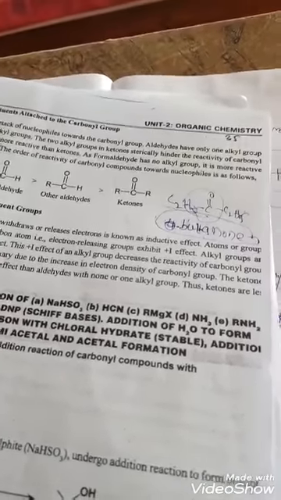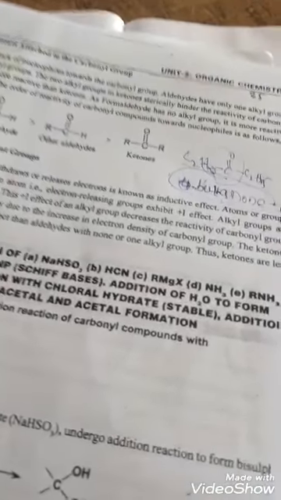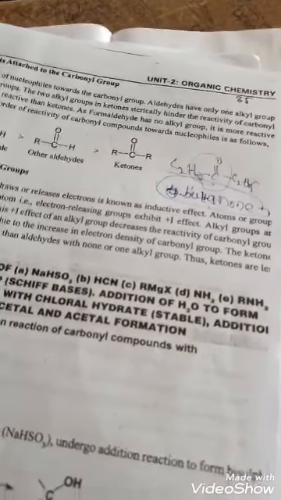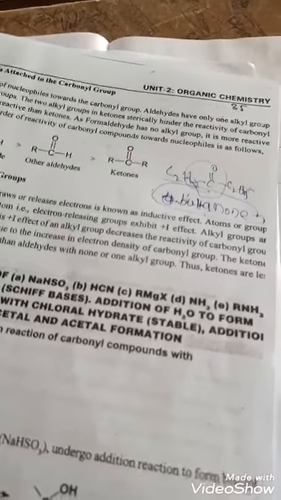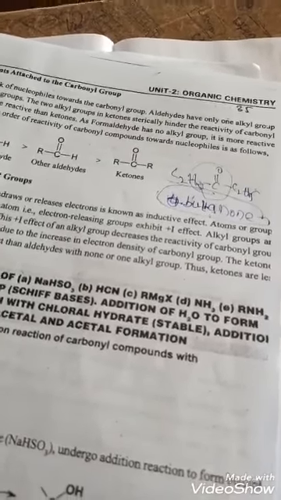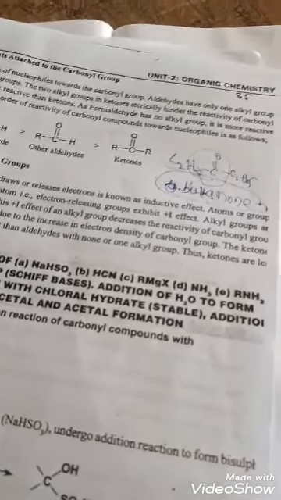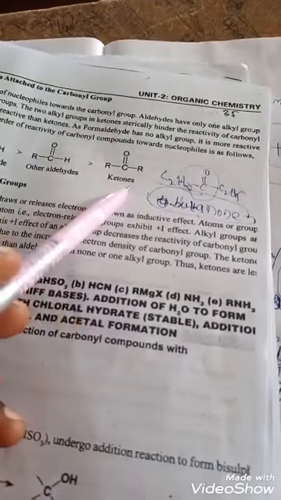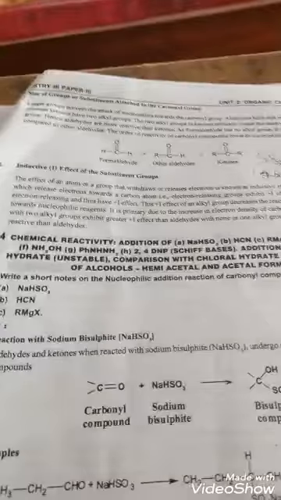Otherwise, 3 carbons is propanone, and 2 carbons is ethanone. In aldehydes, 1 carbon is methanaldehyde, 2 carbons ethanaldehyde, 3 carbons propanaldehyde, 4 carbons butanaldehyde, 5 carbons pentanaldehyde. That's enough. Also there are butanone, pentanone, propanone, and ethanone. But methanone is not there.